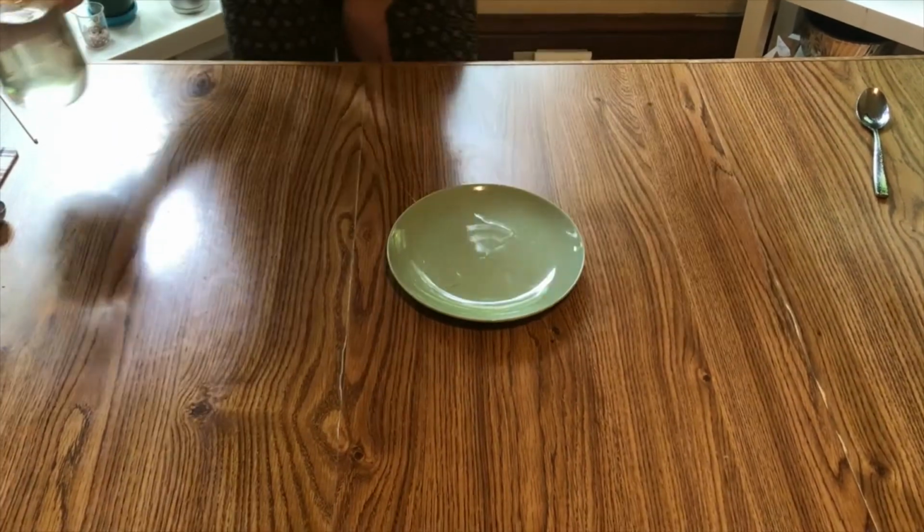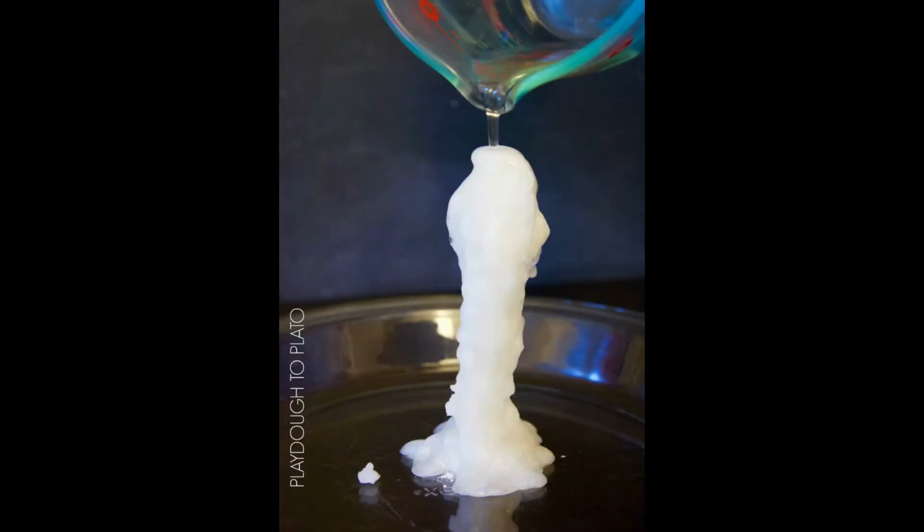However, sometimes experiments don't work out as we would like. We have to troubleshoot solutions to figure out why. In our case, we believe we didn't evaporate enough water off.